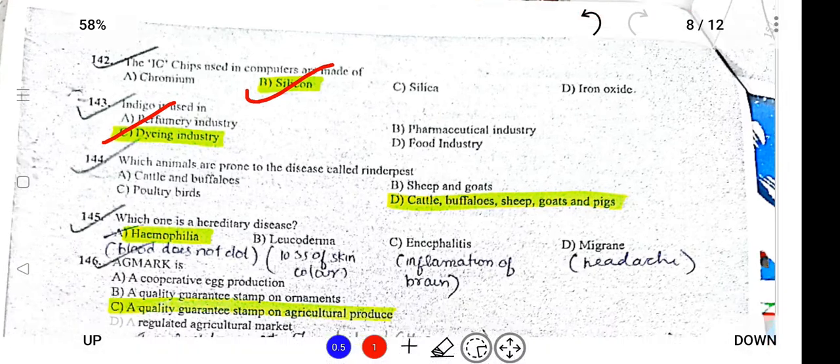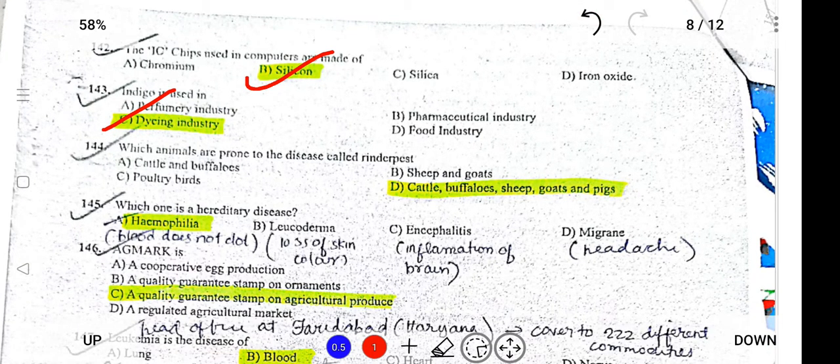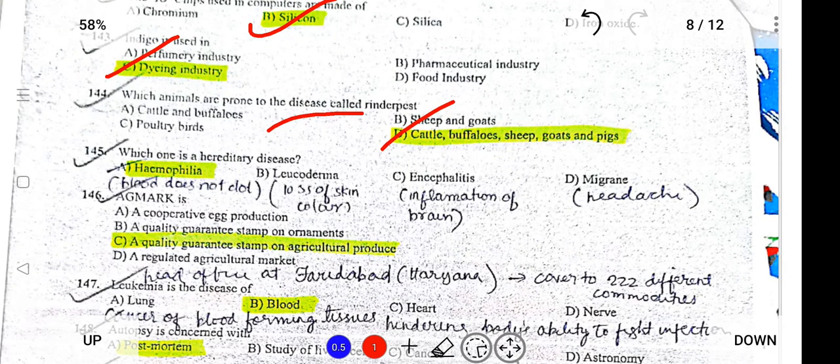Next, 144, and this question is available on the NPSC website, so you can download, or I'll provide the links with the answer in the description below, so do check them out. Next, which animals are prone to the disease called rinderpest? The animals prone to it are cattle, buffalo, goats, pigs, sheep, etc. Which one is a hereditary disease? Hereditary disease means transmitted from father to son, that is generation.